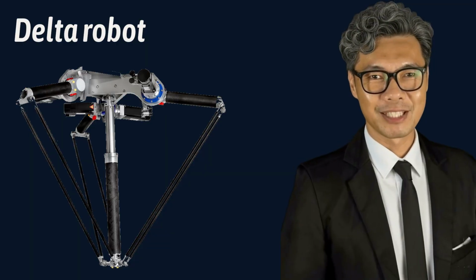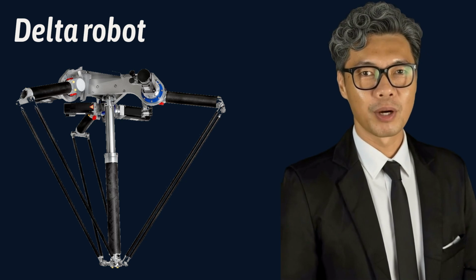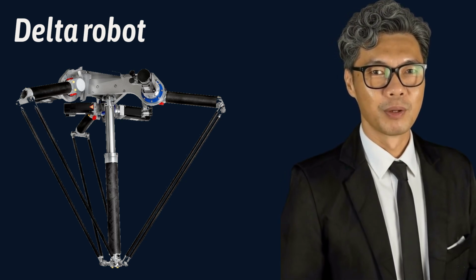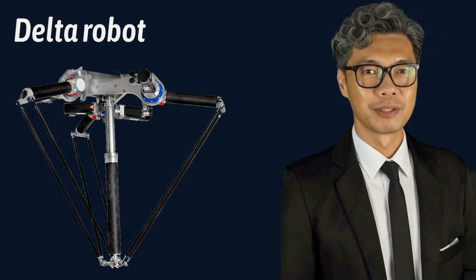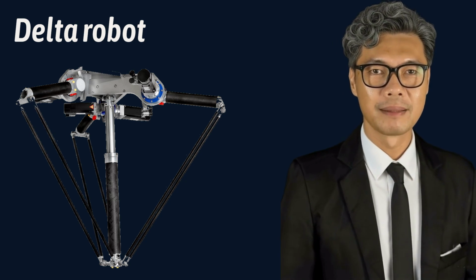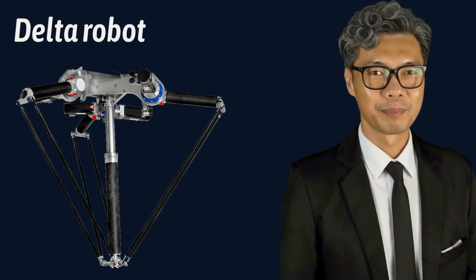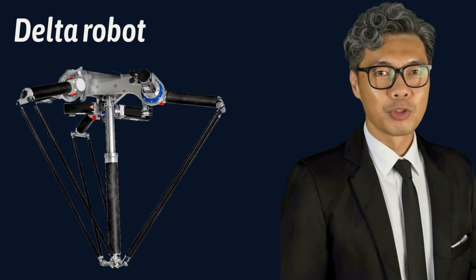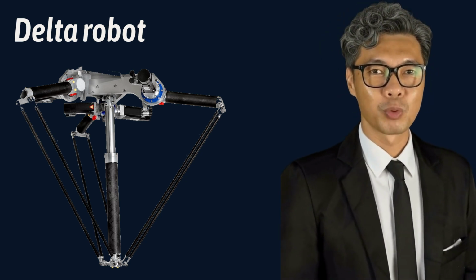The second type is the Delta robot. If your process does not require changing the object's orientation and speed is your top priority, the Delta robot is your answer. Delta robots are mounted upside down above the work area. They reach down, pick, and place at speeds that other robot types cannot match. They are the standard choice for high-speed packaging and sorting lines.